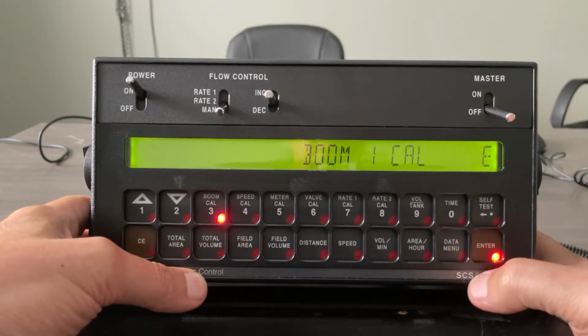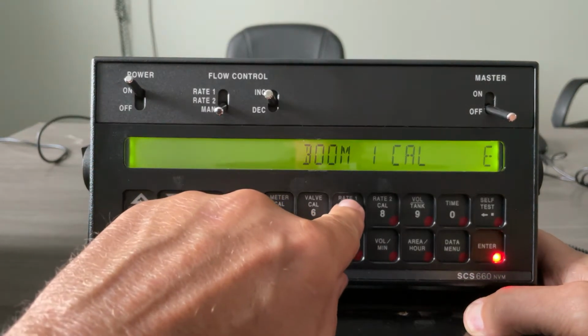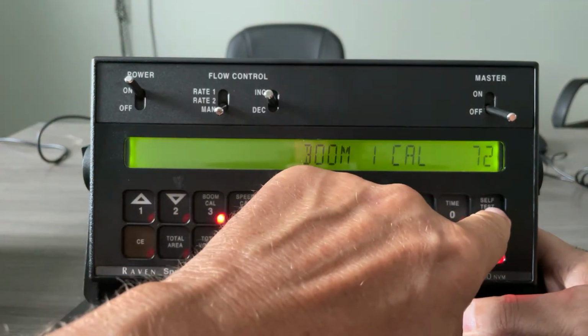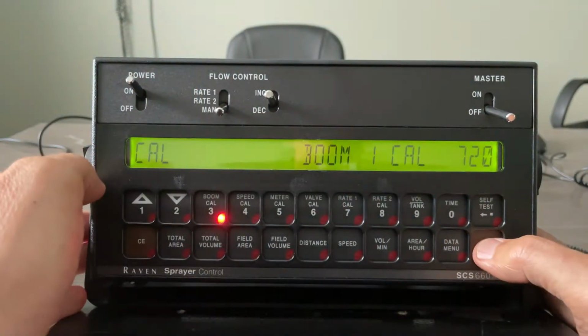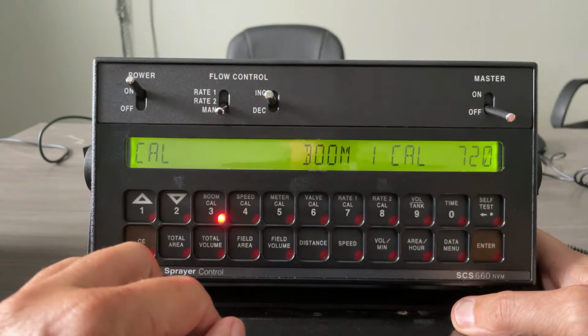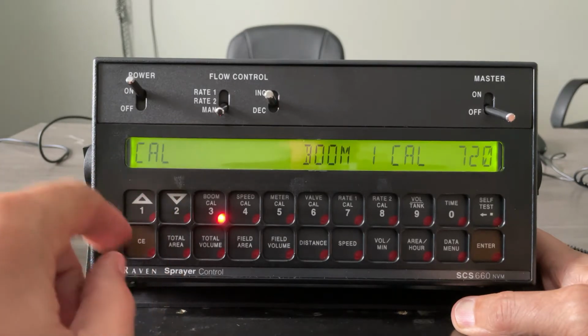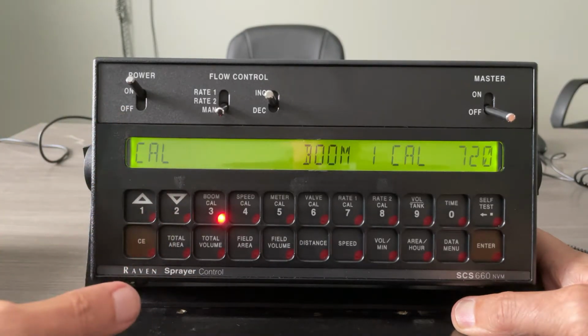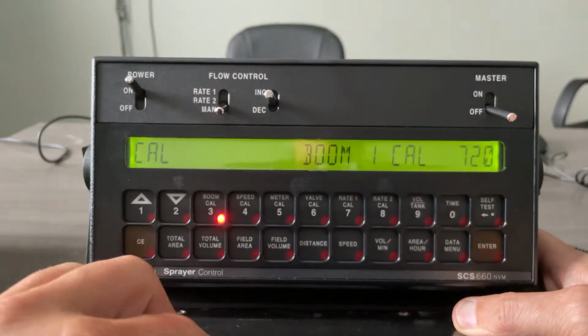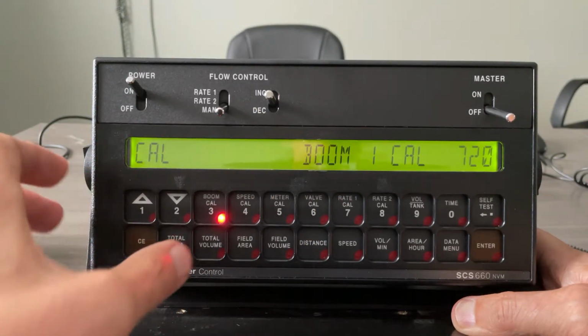You see the red light comes up there. At this point, the numbers become active. And I'm going to go ahead and put in 720 and then enter it. So now we have boom 1 at 720. We could toggle up and down and do all the additional booms if we had them on a liquid system. In this case, we just have the one boom, the one width.